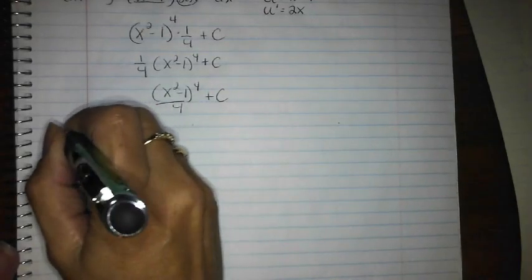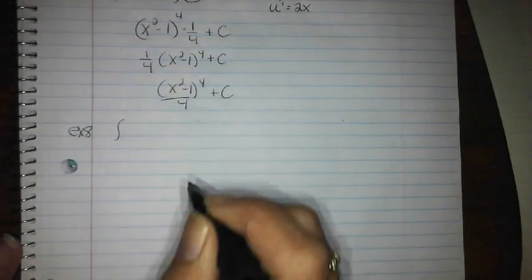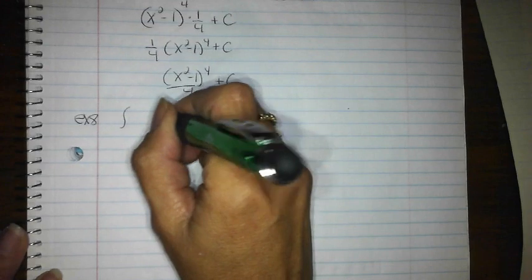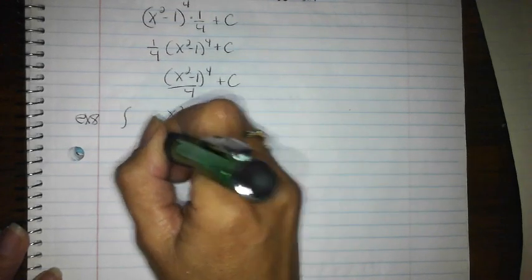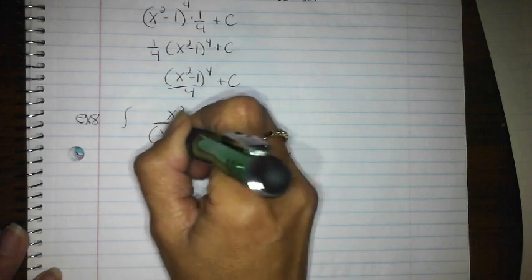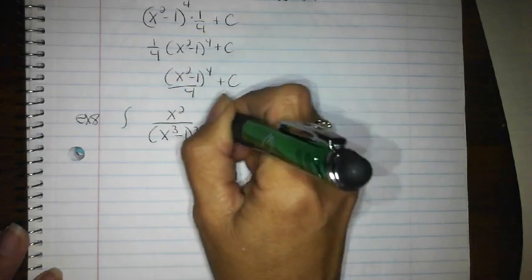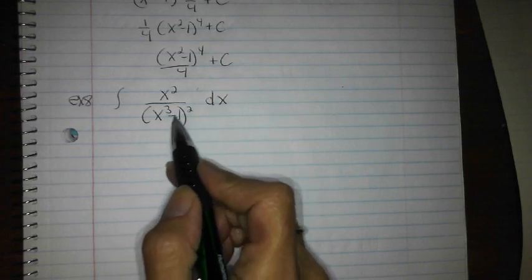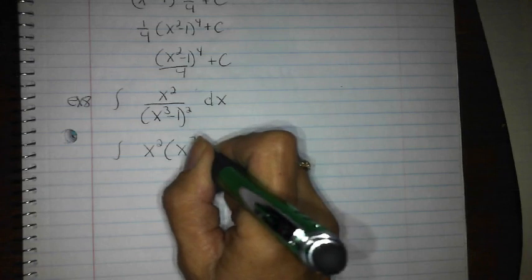All right, let's get one that's a little more challenging. Number 8. x squared over x cubed minus 1 squared dx. Okay, we got something just like at the beginning of this note section. We cannot leave this x down here. So first thing we have to do is bring that up. So we'll keep our x squared where it is. Bringing this term up, x cubed minus 1 is now to the negative 2.